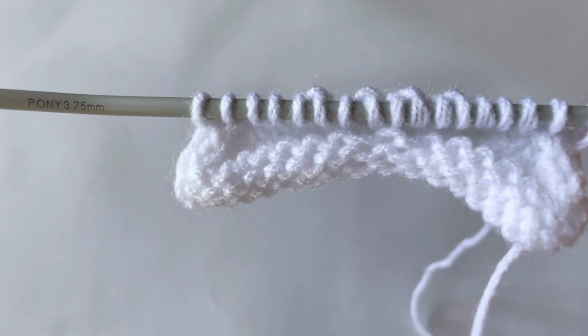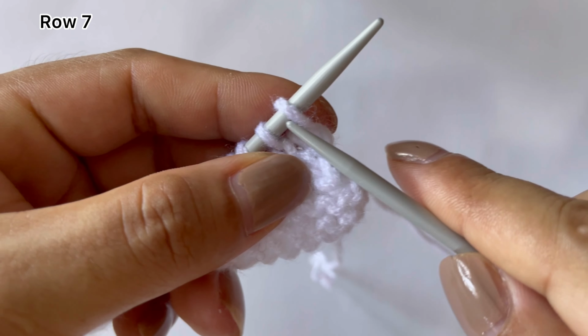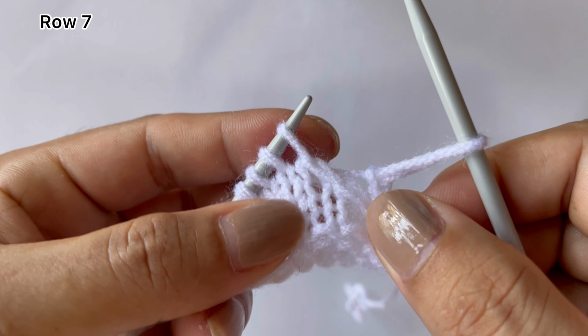Row 7: your edge stitch, slip on the right side and start the repeat from here.